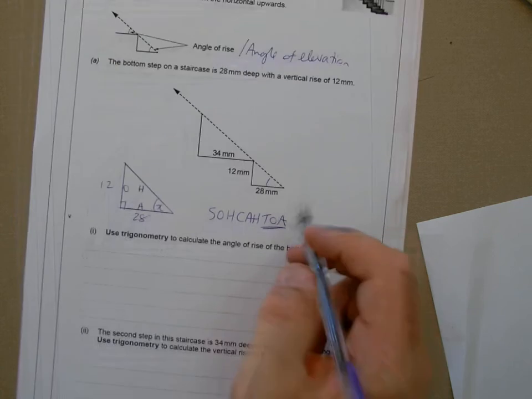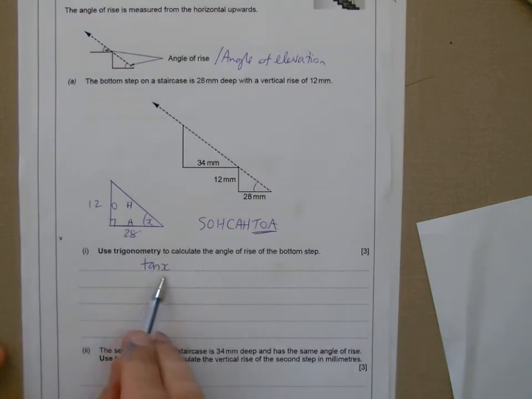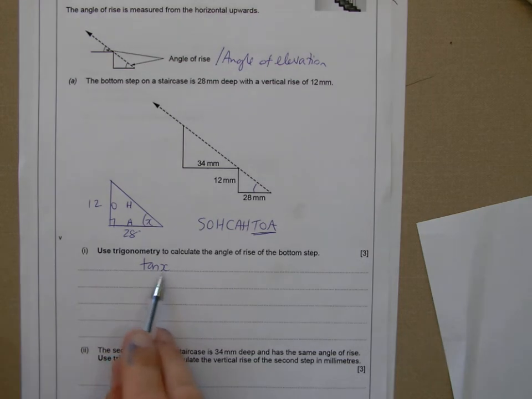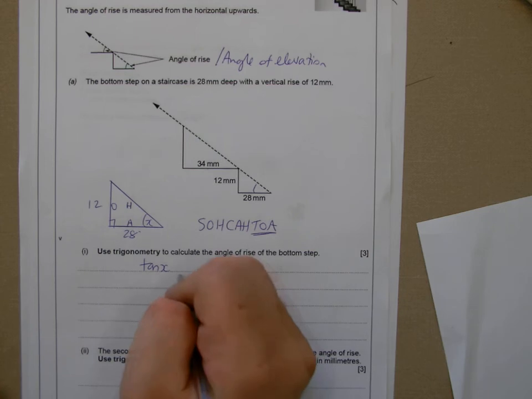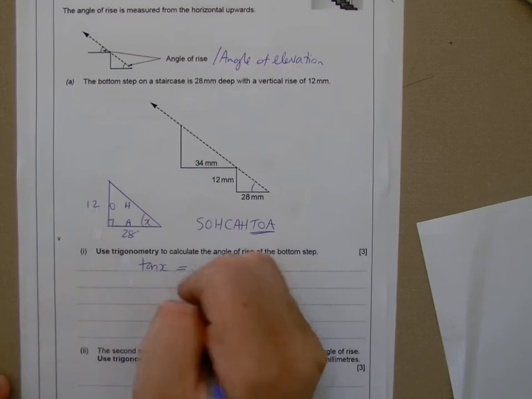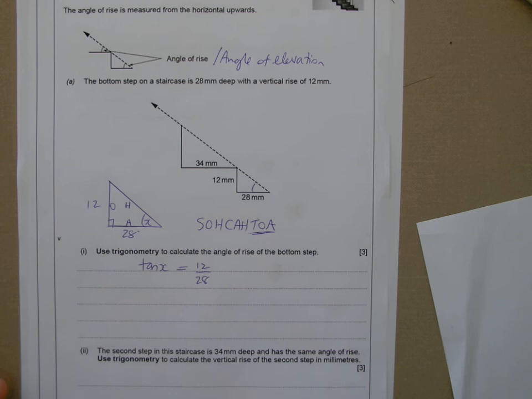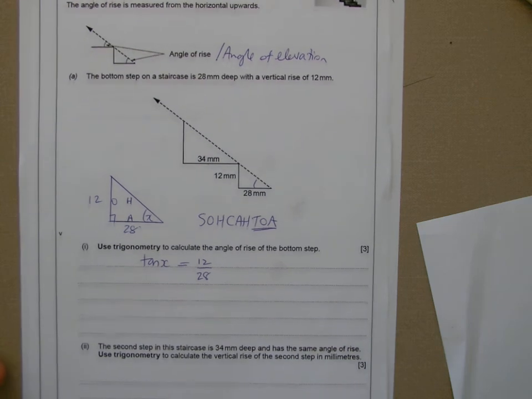So we've got tan of the angle. You've always got to put tan, sine or cos of the angle, in this case x. So tan of the angle x, and if we follow that order, O over A. Now, O is 12 and A is 28, so tan x is 12 over 28.